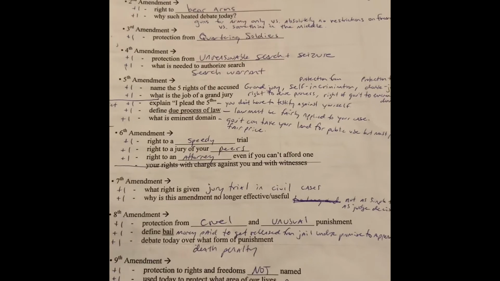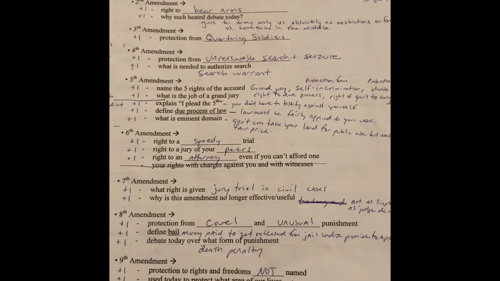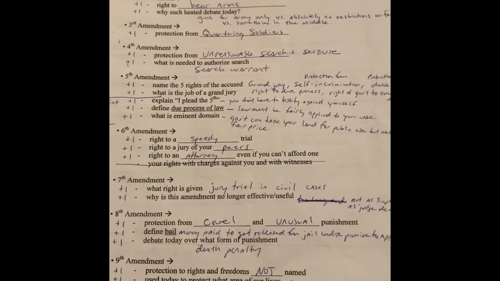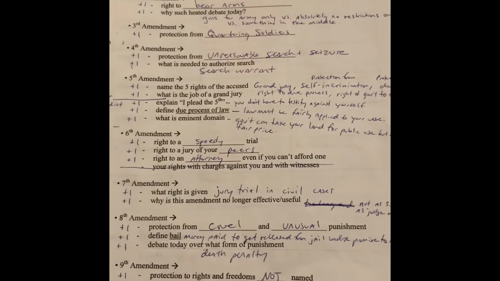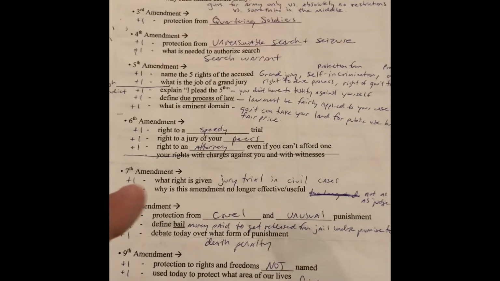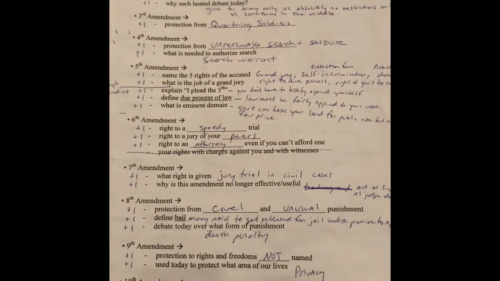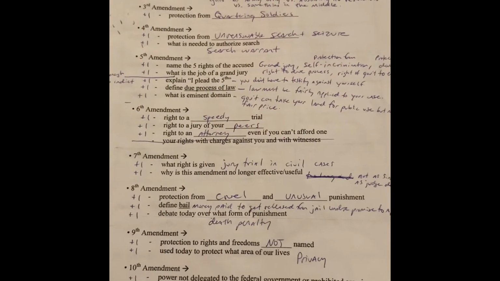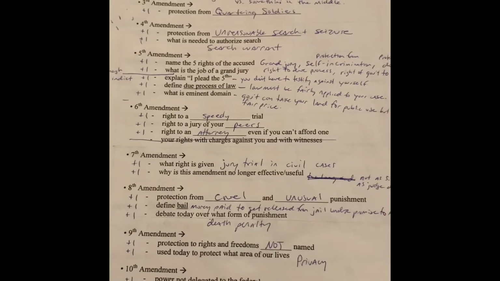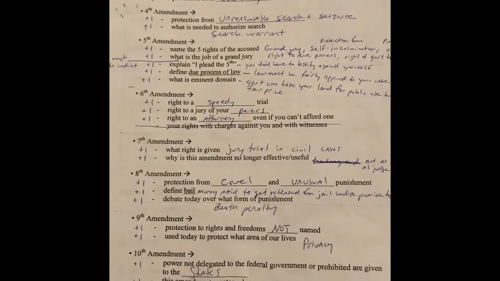If you're found innocent for a crime, you can't be brought back again if new evidence is found. This means that the government has to do a good job of finding all the evidence before they bring you to court. And the final info there for Fifth Amendment is eminent domain. That just means the government, if they want your land, they can take it, but they have to pay you a fair price.